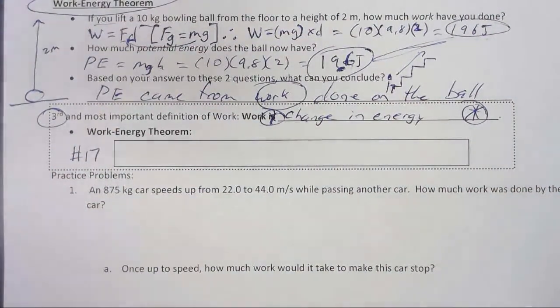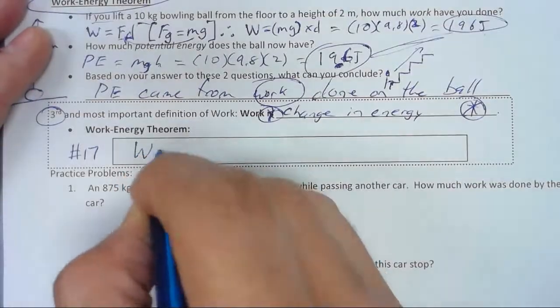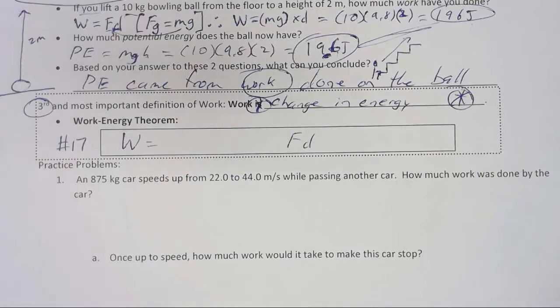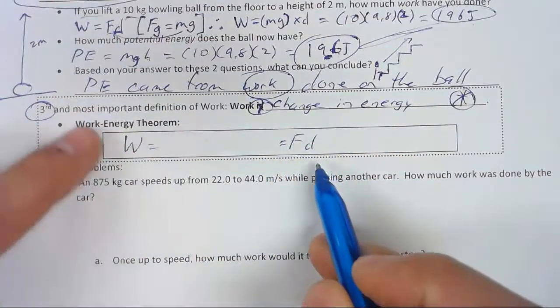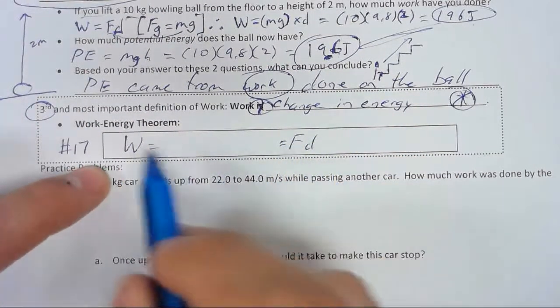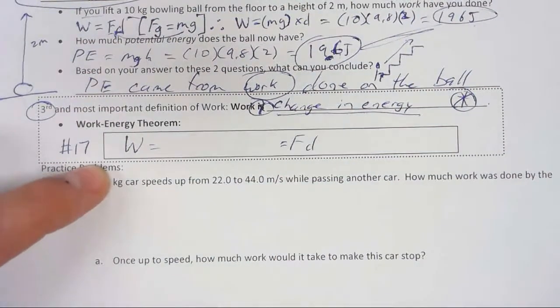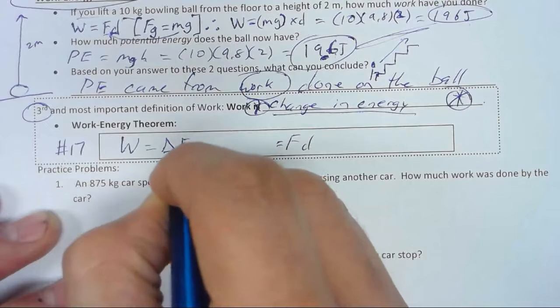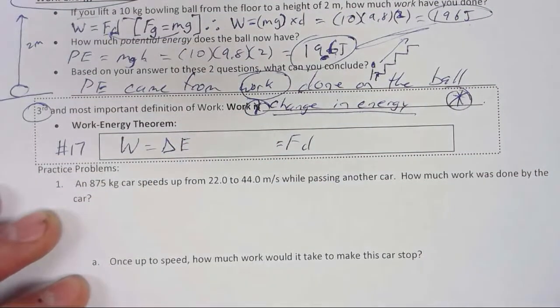That's the work energy theorem. And we remember that work equals force times distance. That's still true, but we're going to throw something else in the middle. And these two are going to be on the ends. Remember, work is a change in energy. And the symbol we use for change is delta. Delta E, change in energy.